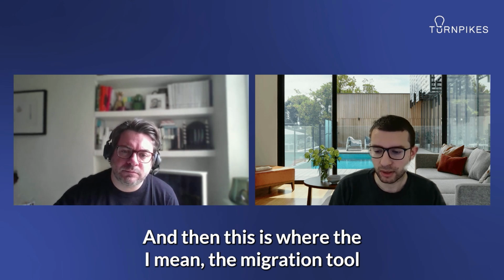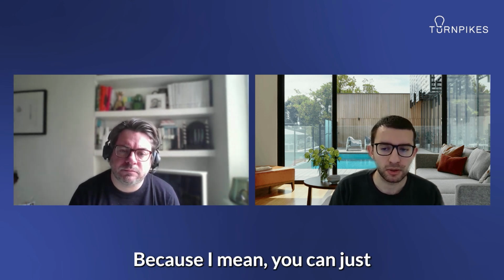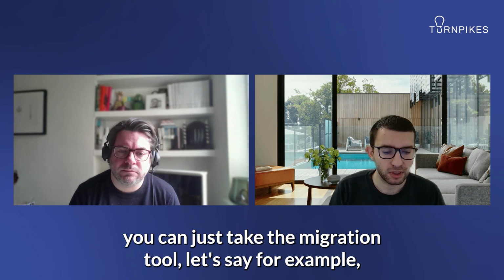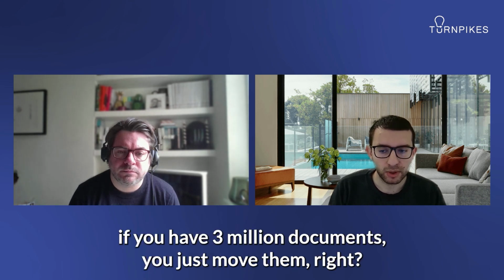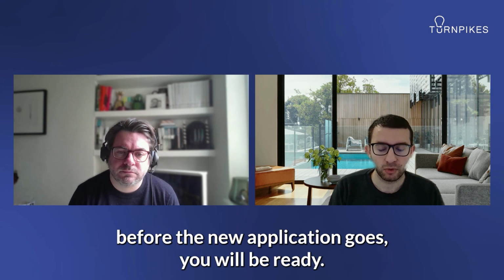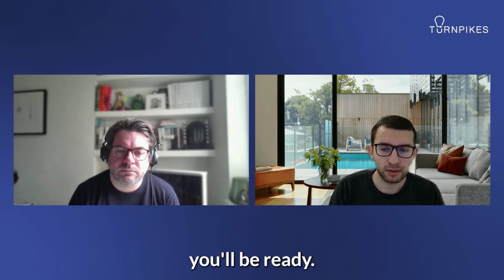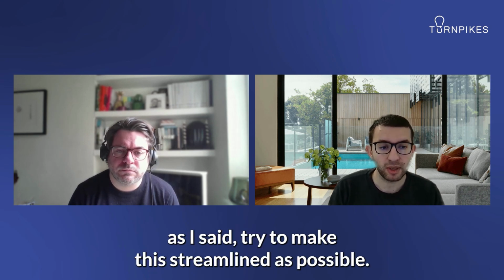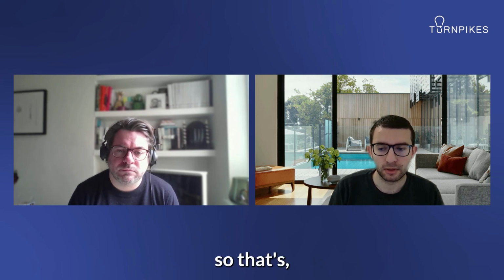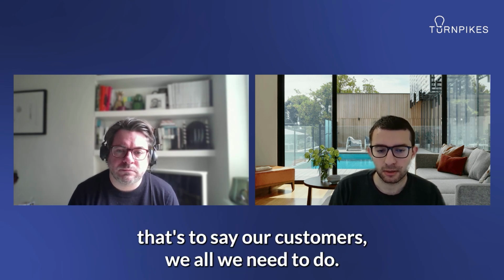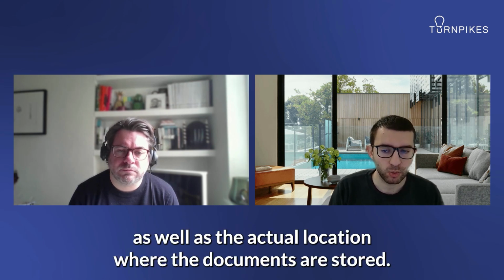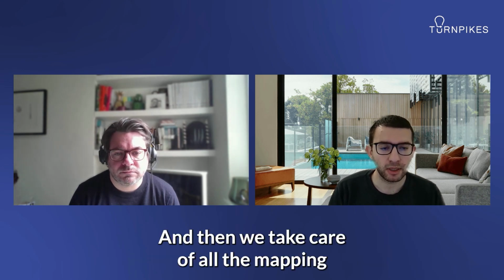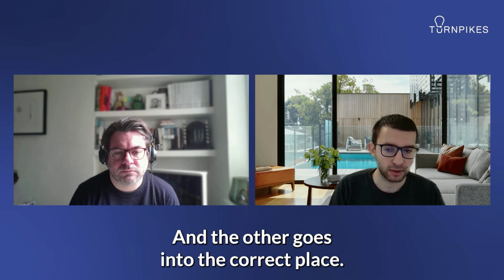And this is where the migration tool helps quite a lot, because you can just take the migration tool and, for example, for 1 month, move all your documents, say a few million documents. You make sure that before the new application goes live, you'll be ready, and users do not know the difference. They will have all the data in place. We made this as streamlined as possible, so the only thing our customers need to do is provide the metadata as well as the actual location where the documents are stored, and then we take care of all the mapping and everything else so that the content goes into the correct place.